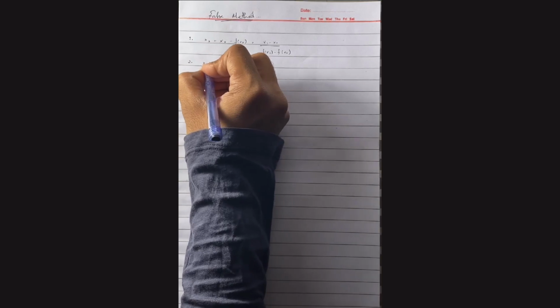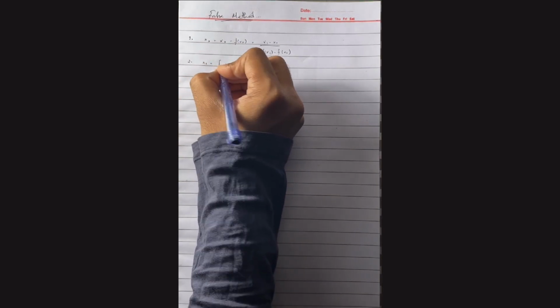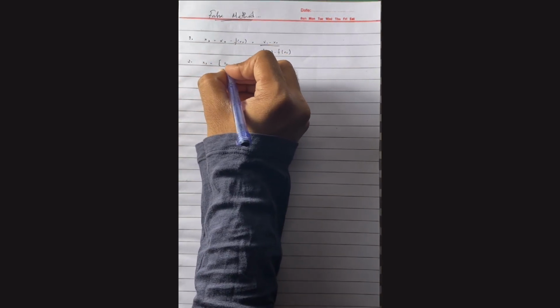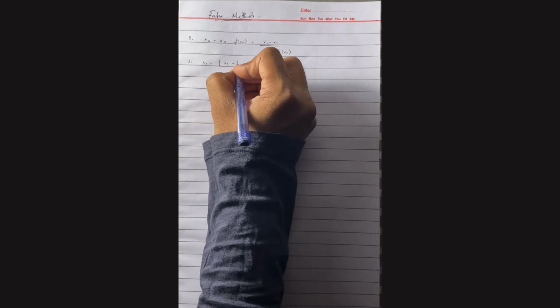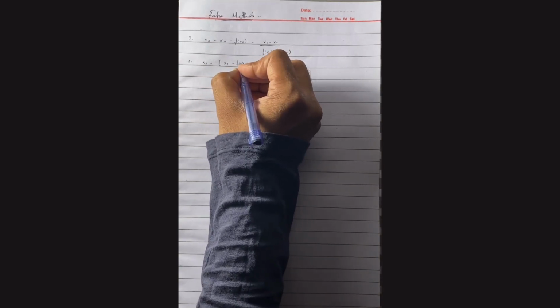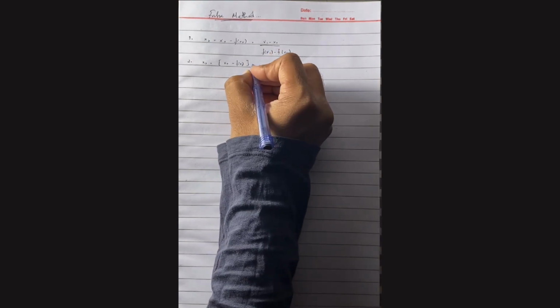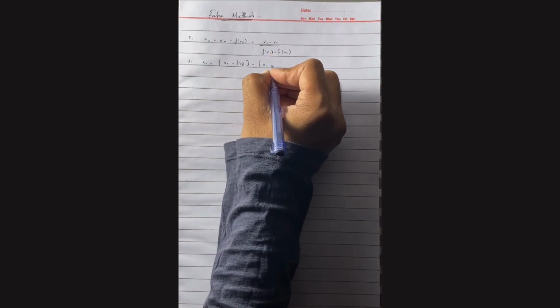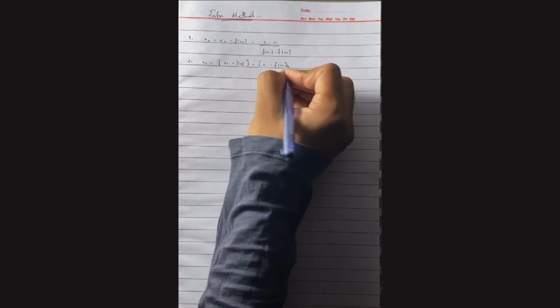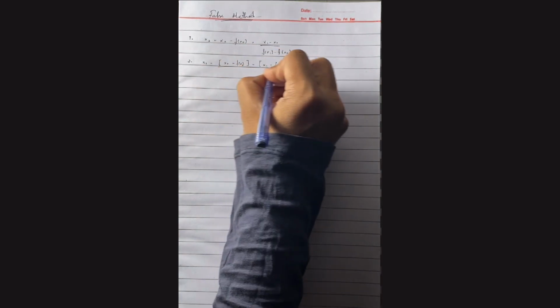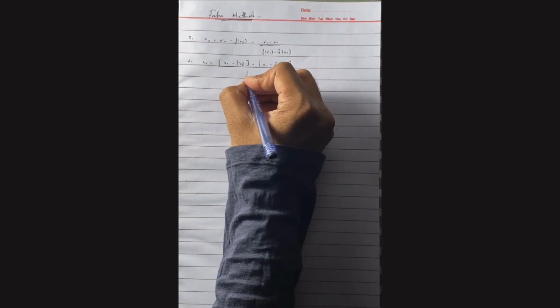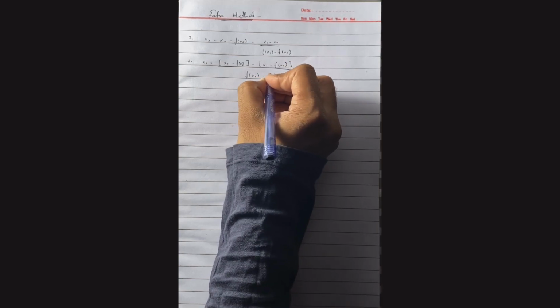In our second formula, we have x2 equals bracket open f of x naught multiplied by x1 bracket close minus x1 multiplied by f of x naught bracket close, divided by f of x1 minus f of x naught.